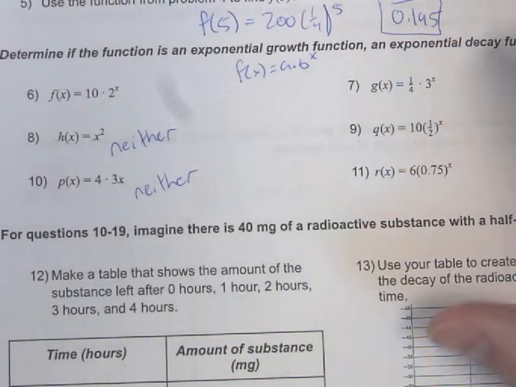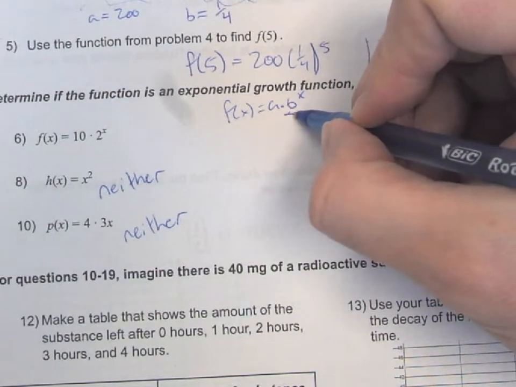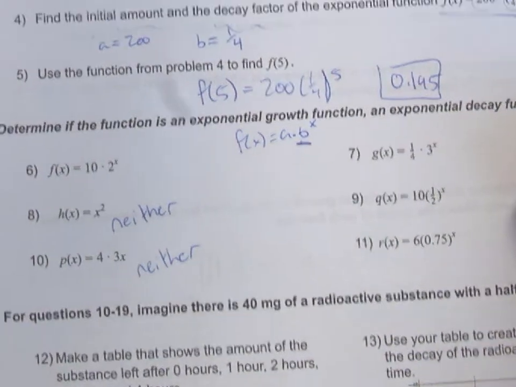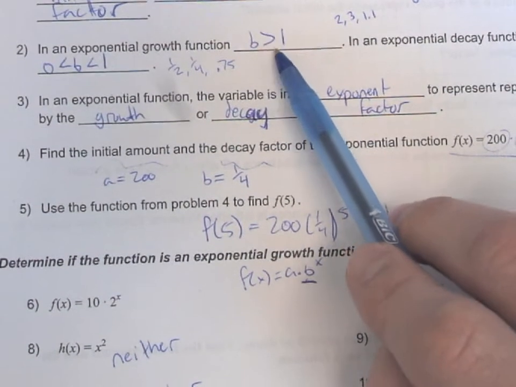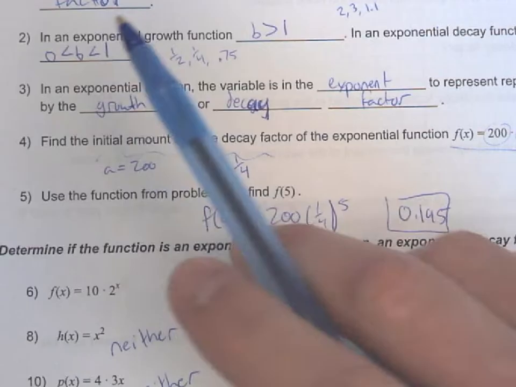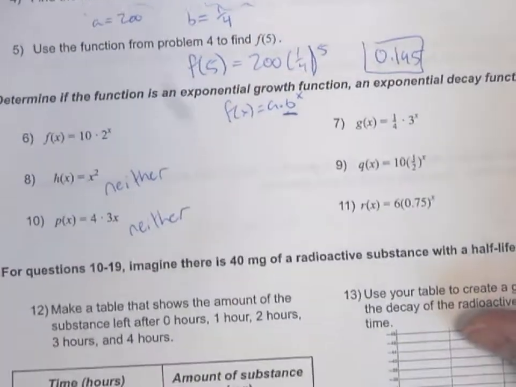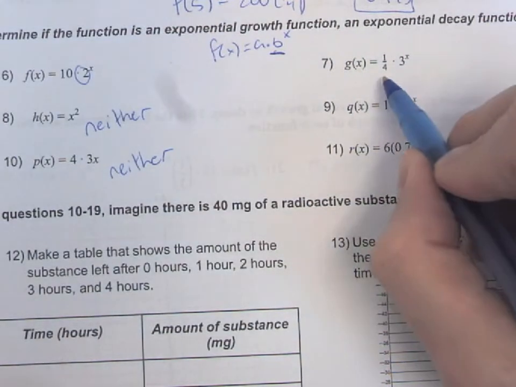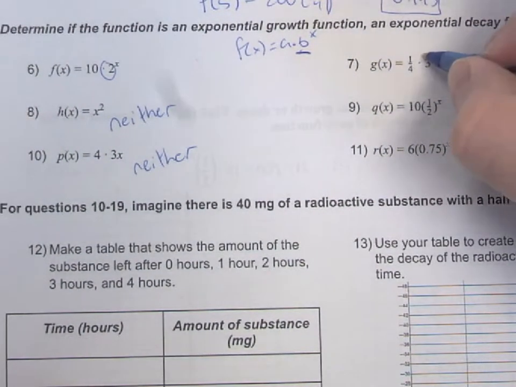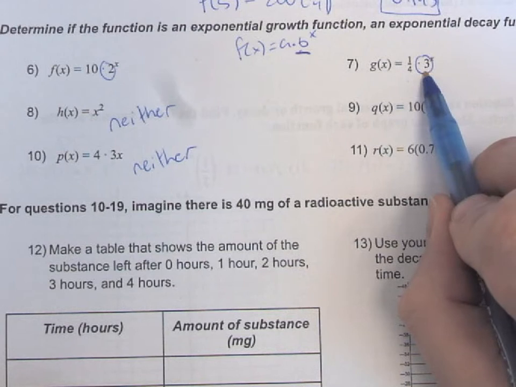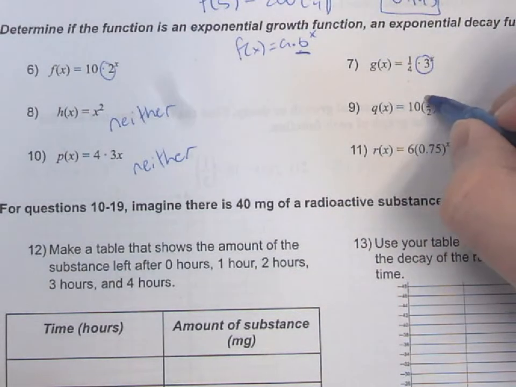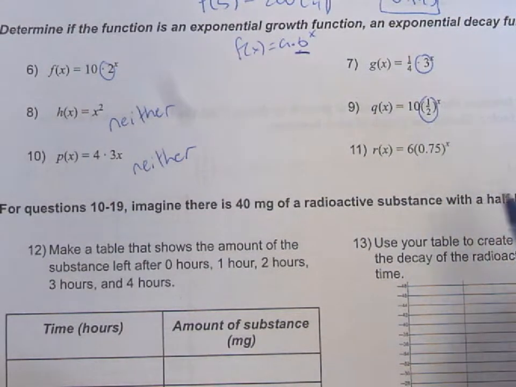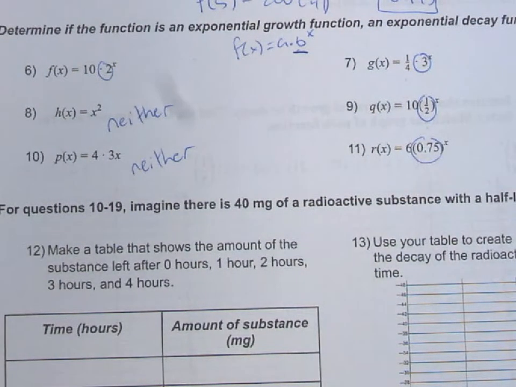And so what we want to look at is the b part. Okay? We want to see, is that bigger than 1 or less than 1? Remember up here we said it's growth if b is bigger than 1. It's decay if b is less than 1 but greater than 0. So let's find all the b's. So here's a growth factor. Okay, this one's kind of tricky. There's a fraction there, but that's the growth factor. It's 3, right? Okay, here, this would be a decay factor, because 1/2 is less than 1, right? And then here, this is also less than 1.